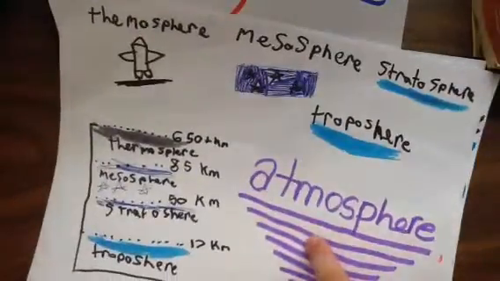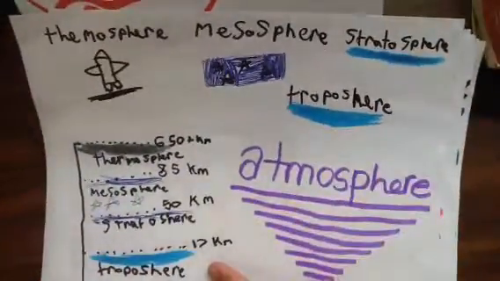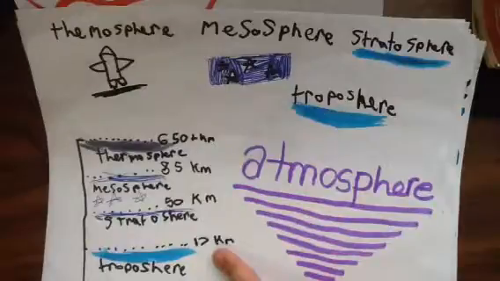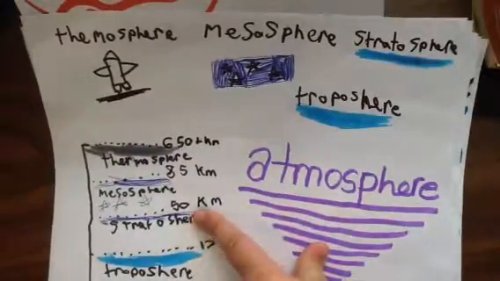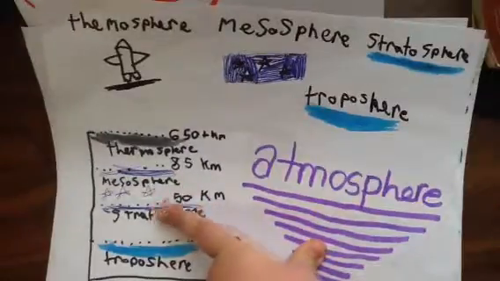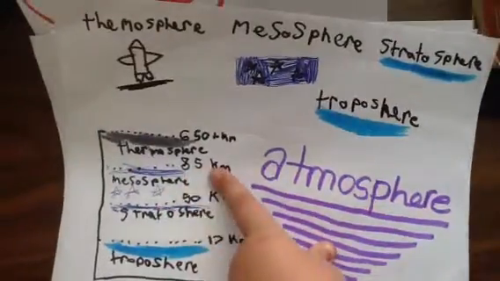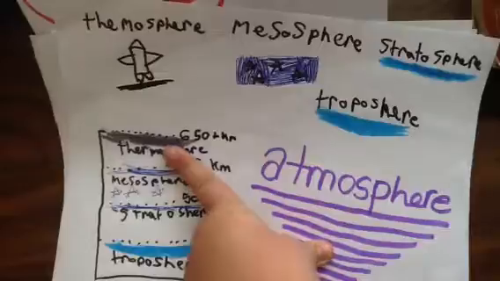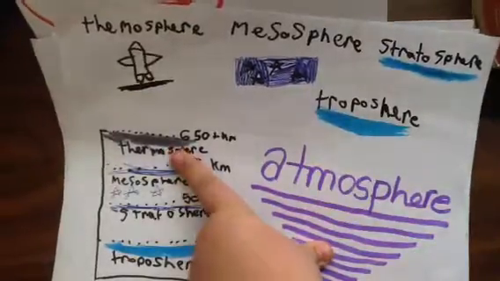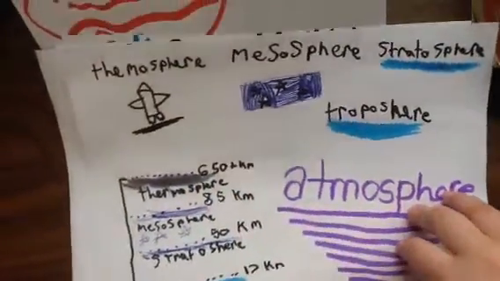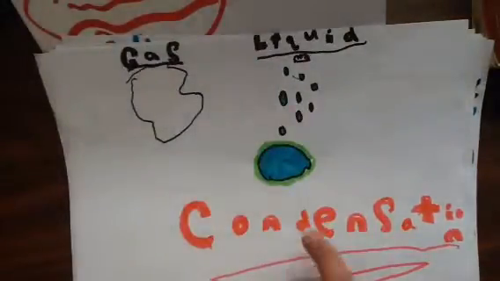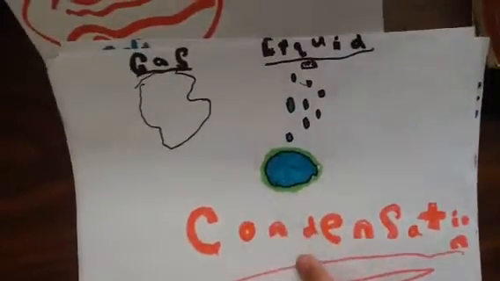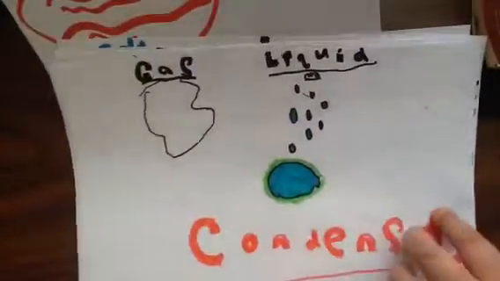Here we have the atmosphere. First we have the troposphere, which is about 17 kilometers high. And then we have the stratosphere, which is about 15 kilometers high. And then we have the mesosphere, which is about 85 kilometers high. And then we have the thermosphere, which is completely in space, and it's 650 plus kilometers high. This is condensation. Condensation is when gas turns into a liquid.